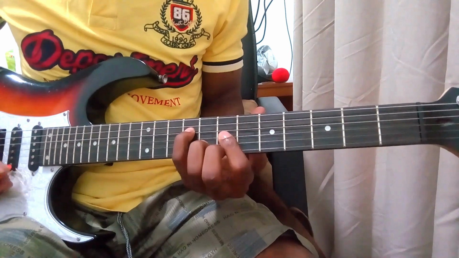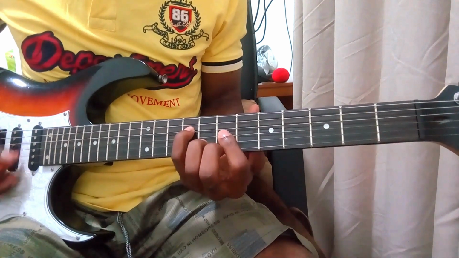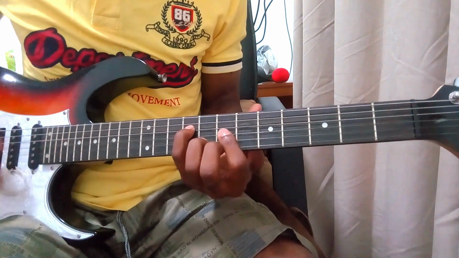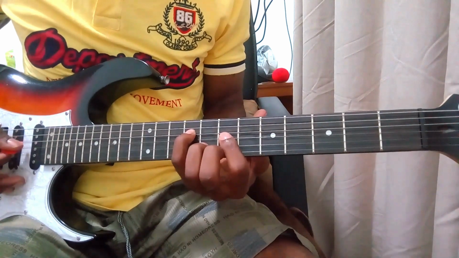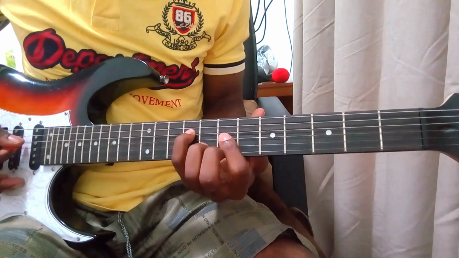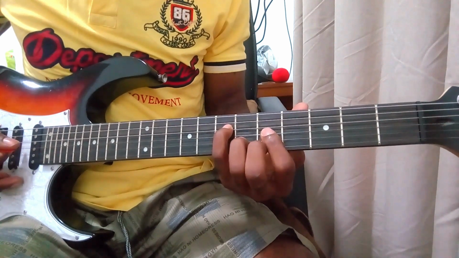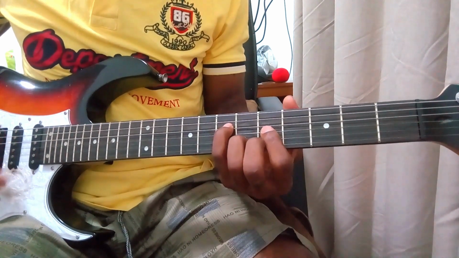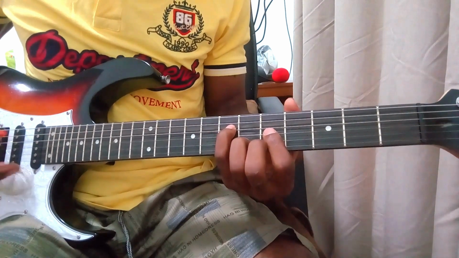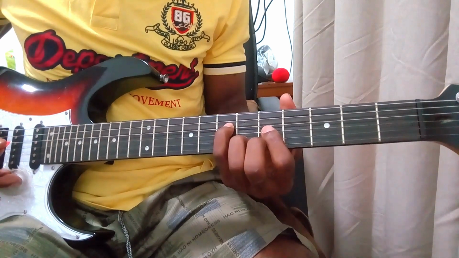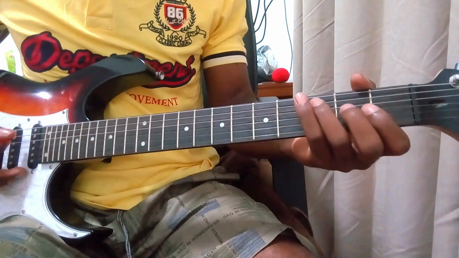By the same thinking, we have a G major chord, but the bass note is not G. So we call these chords compound chords or slash chords. Compound chords or slash chords. All right, so those are the typical examples.